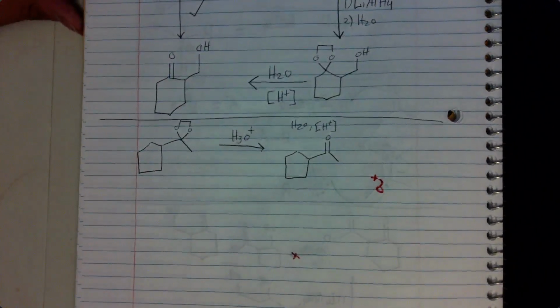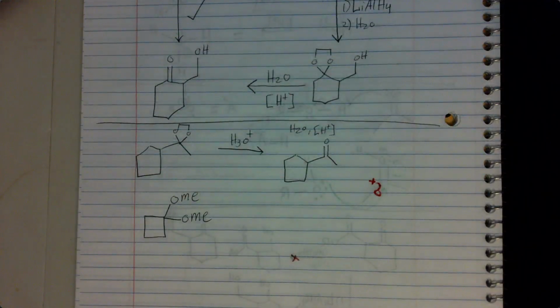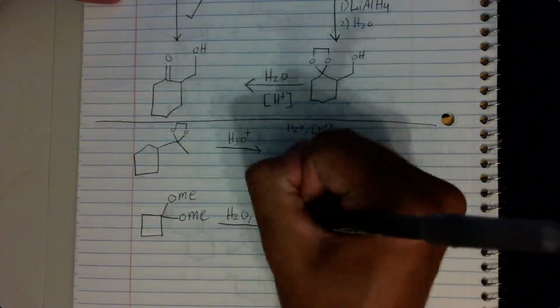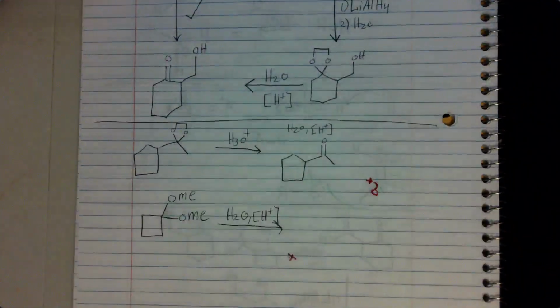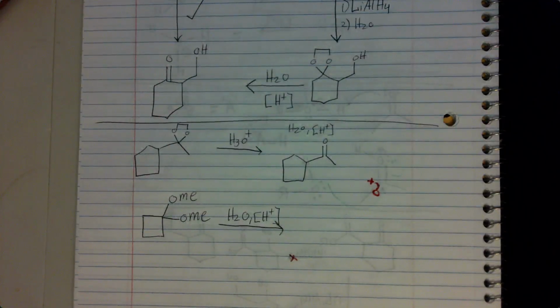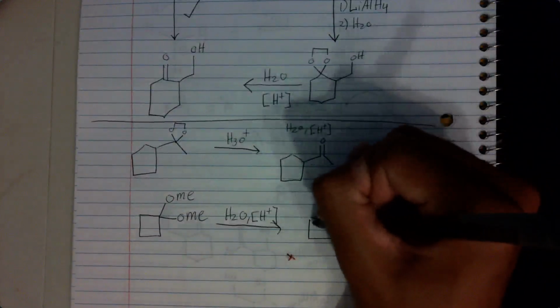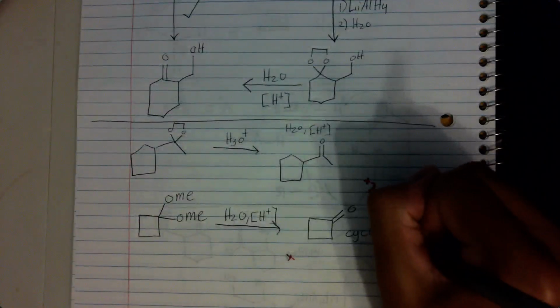Well, let's look at another example. Say that I have this cyclobutane derivative, which has OCH3s, which I've labeled here as OMEs. So there are two alkoxy groups, and they are methoxy alkoxy groups. And I'm going to play the same game. I'm going to put it in hydronium, that is water in an acidic environment. And of course, very trivially, we simply form cyclobutanone.